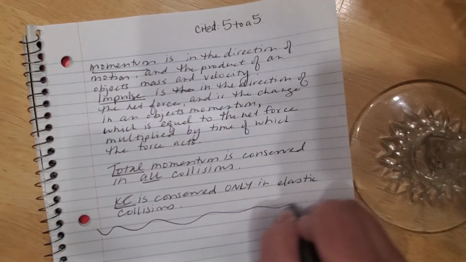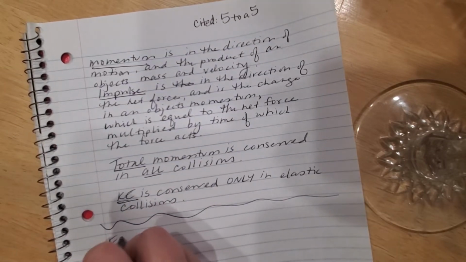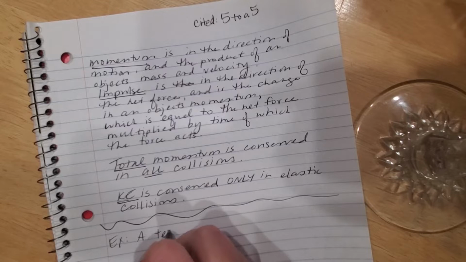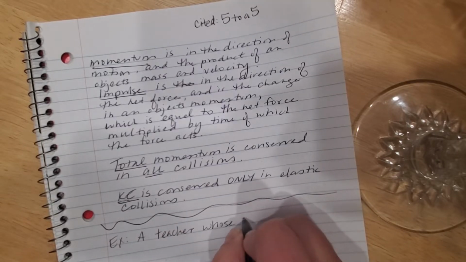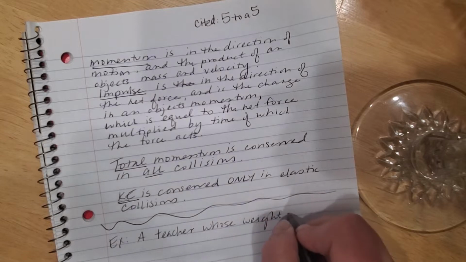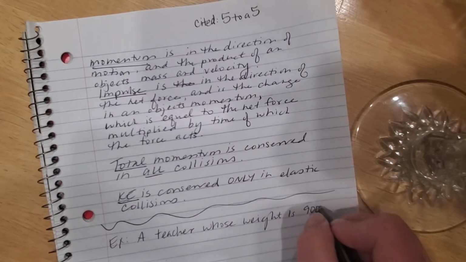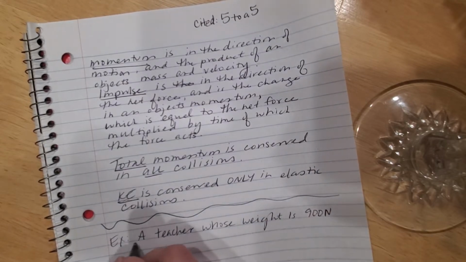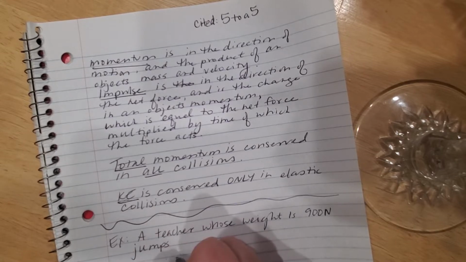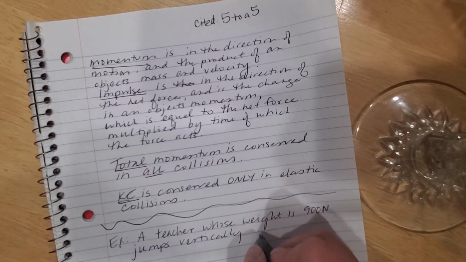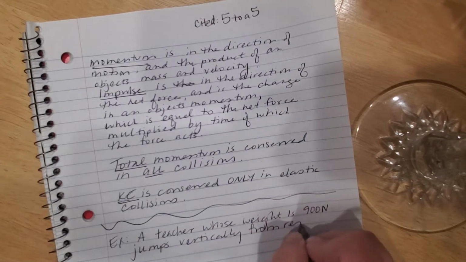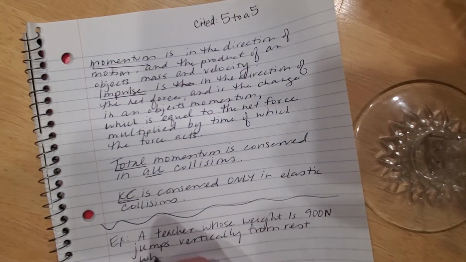Here's an example. Let's look at a teacher whose weight is 900 Newtons jumps vertically from rest while standing on a scale.